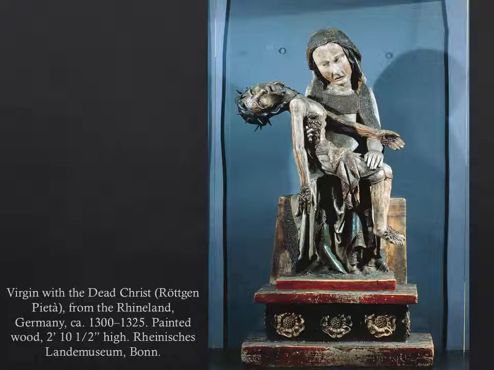The idea that the church and the church entities want to get worshippers to understand the suffering of Jesus and the grief of Mary in very real, very human terms. To no longer portray these characters in scenes where they seem detached or transcendent, but instead to portray them as human beings might be portrayed.